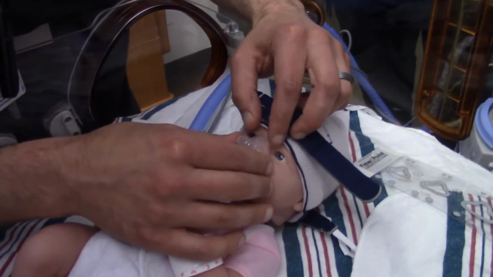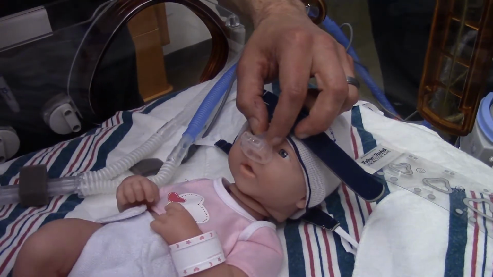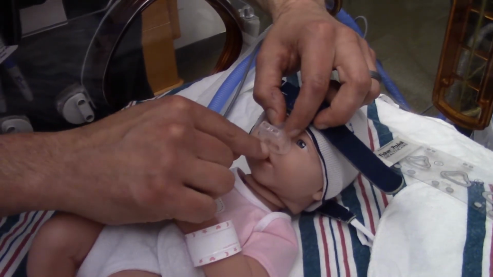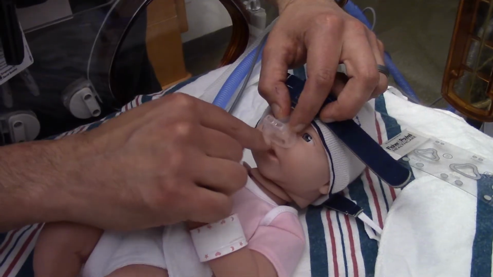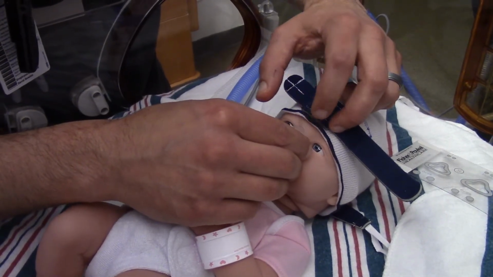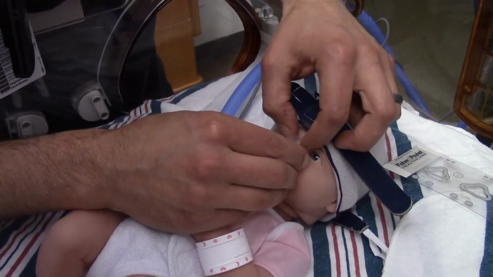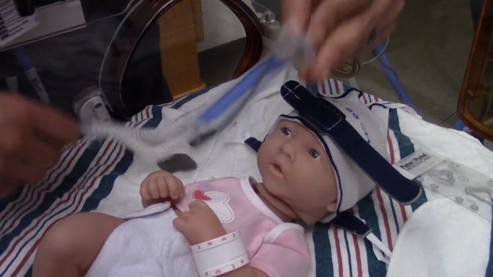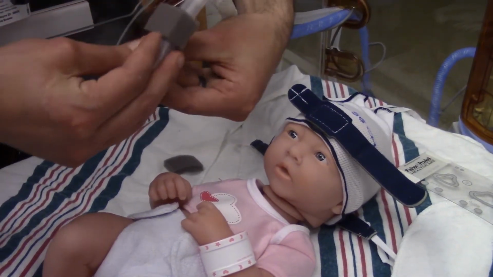So if we put the large onto the baby's nose, it's a perfect fit. We can see the sides of the nares. We're underneath the septum. We're encompassing both nares, and the mask is sitting right on the bridge of the nose without intruding into the eyes. So the large would be our go-to on this child.